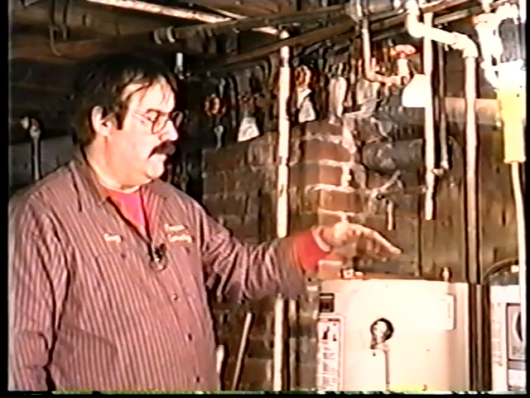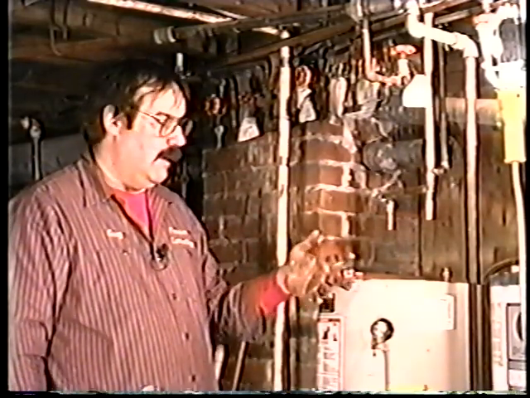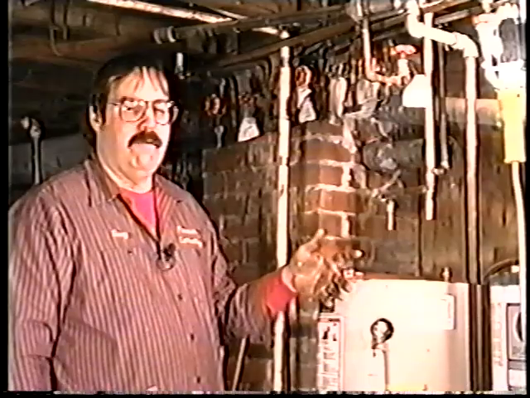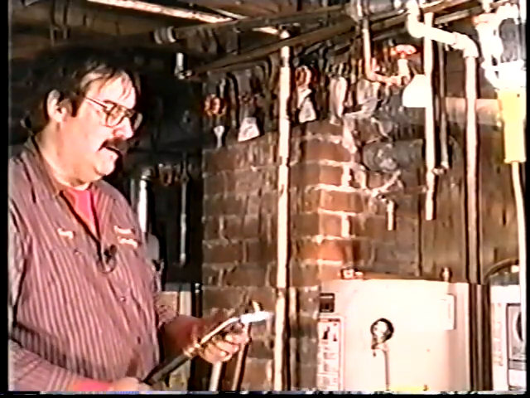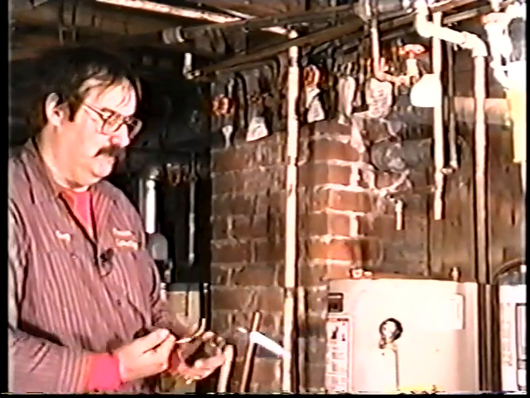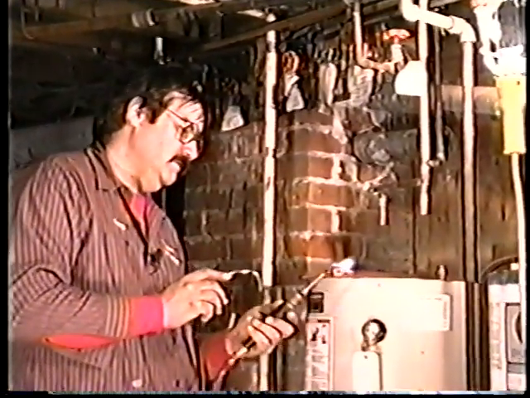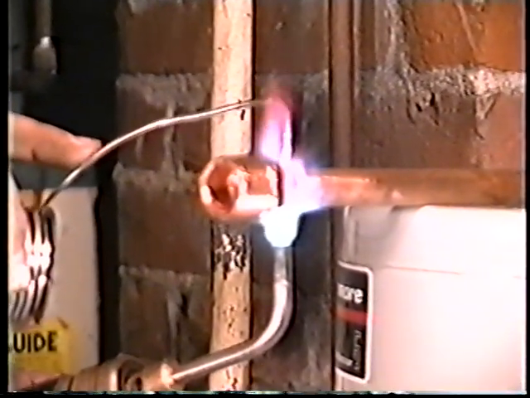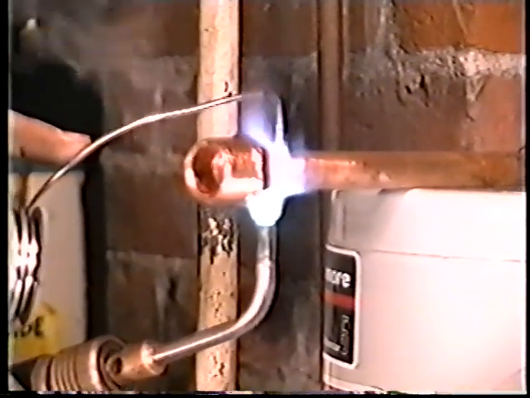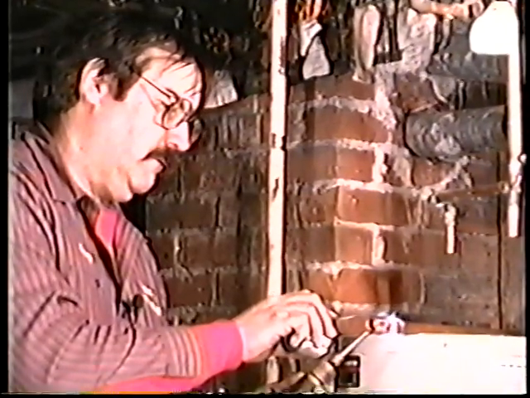So what I'm doing now is making this connection off of the heater, kind of prefabbing it here, and then I will let it cool, and then I will install it into the water heater tapping. Okay, so we've cleaned the pipe and the fitting, we've applied flux for the soldering, and now we'll solder the fitting. Okay, I'll let that cool down until it's able to be threaded into the top of the water heater.